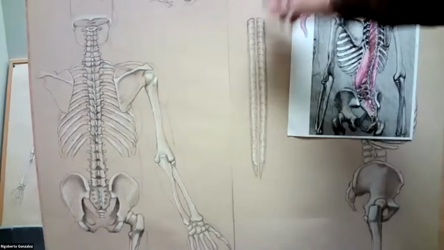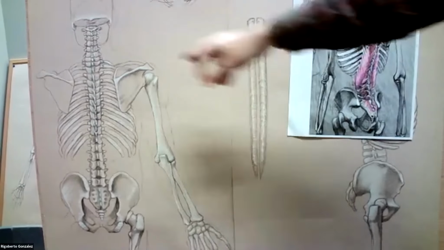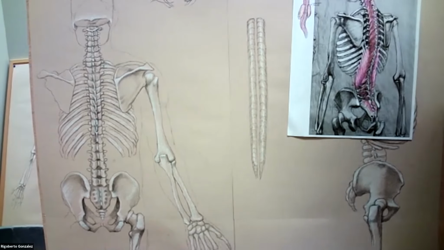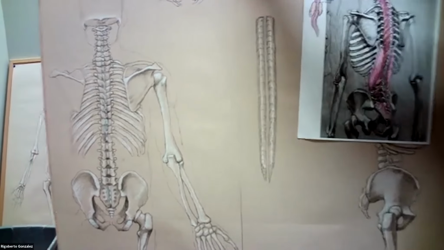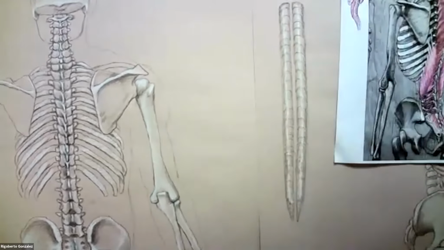So that's the form that you want to do on there. And before, let me move this in closer here. You can see a little bit better there.